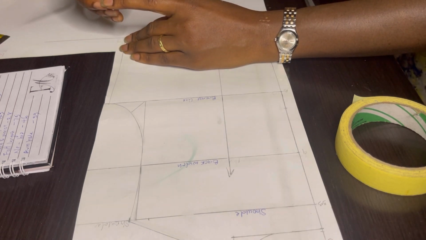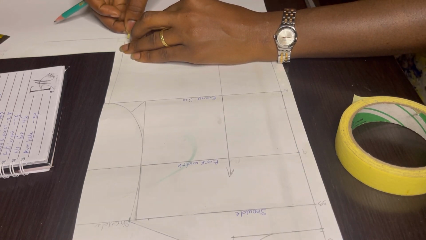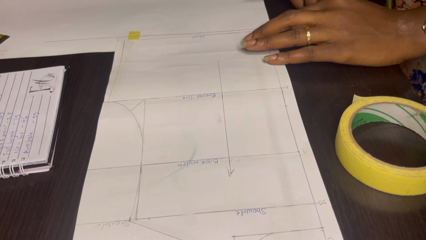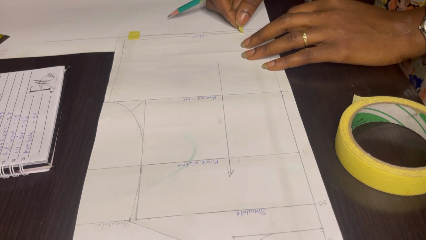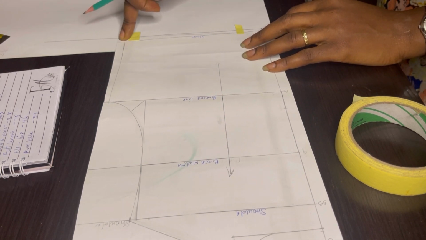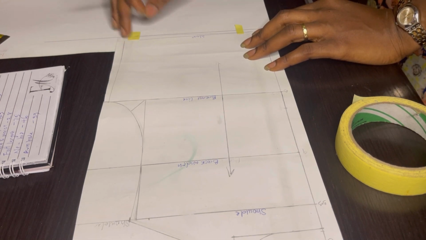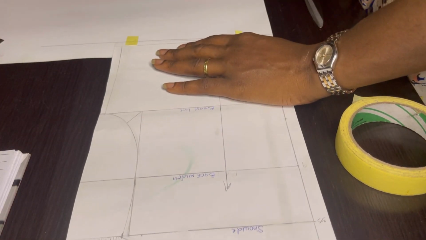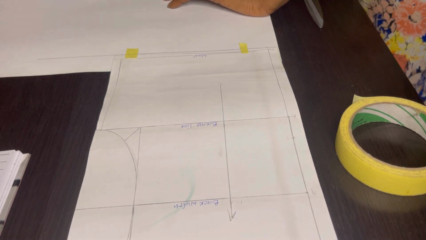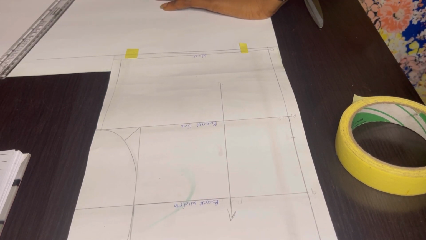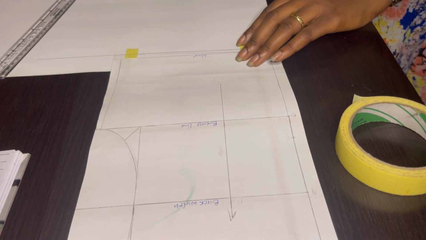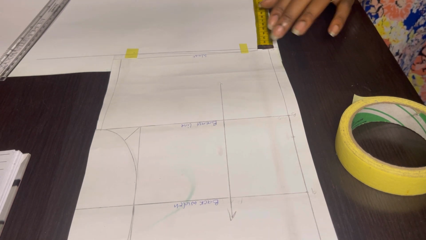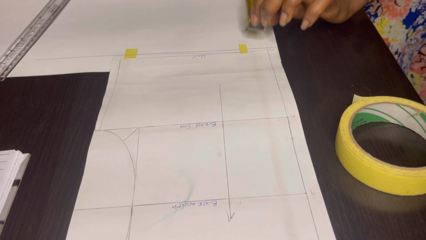So this waist point is here, so I will just tape it down. I'll not mind this side, so I'll tape this down, making sure that your WP is on this 1 inch that I've marked. It mustn't be 1 inch, you can mark anything you want, just want this to be accurate. Then from there I will mark my hip level. So waist to hip is 15 cm, 15.5 cm.